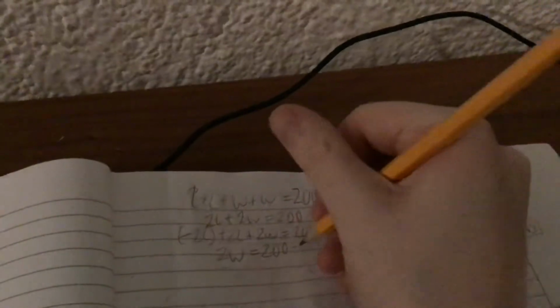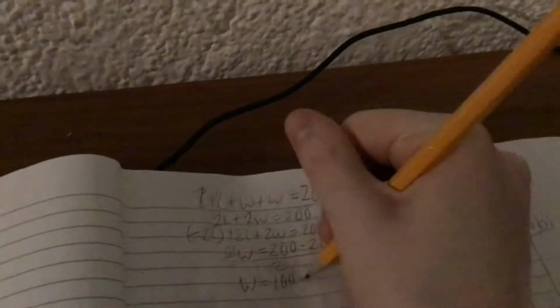Then there's 2 of width, and that is equal to 200 minus 2 of length, okay? And then we're going to divide all by 2 to simplify, and we're going to say W is equal to 100 minus L, okay?